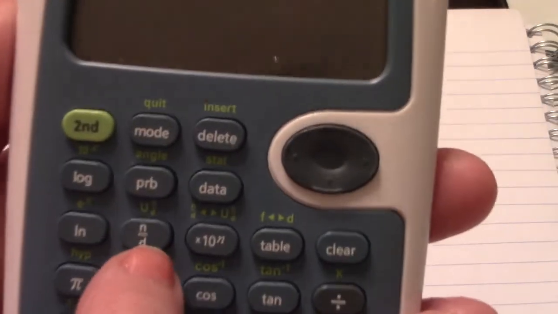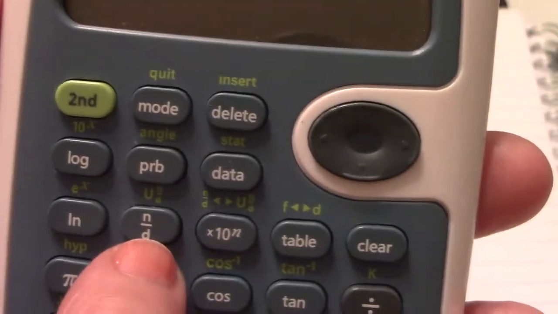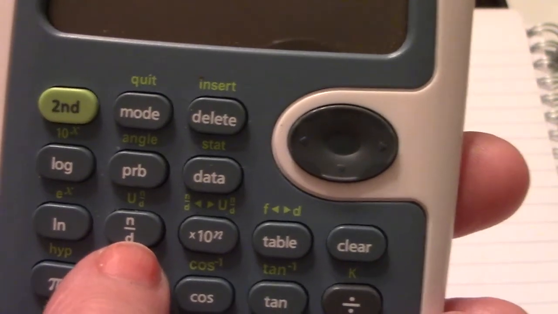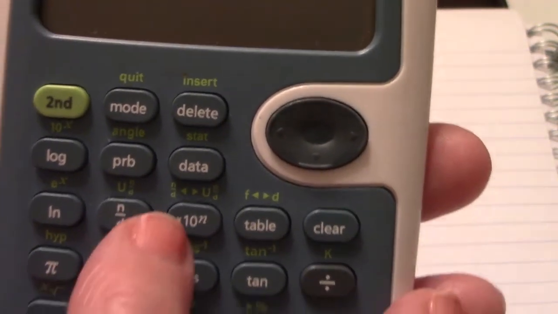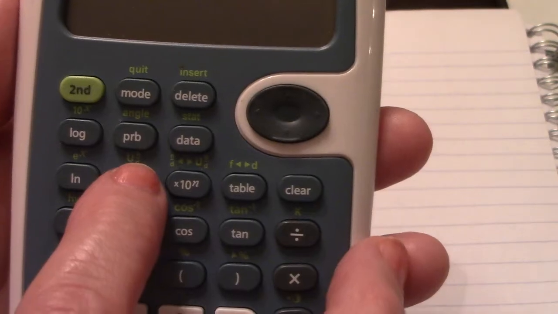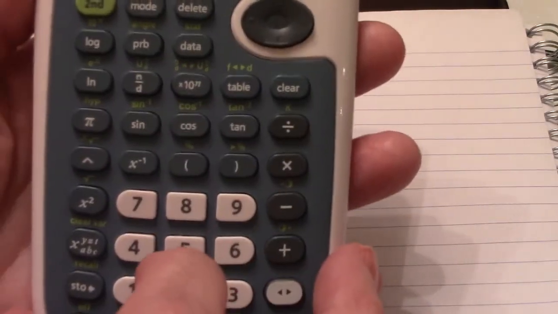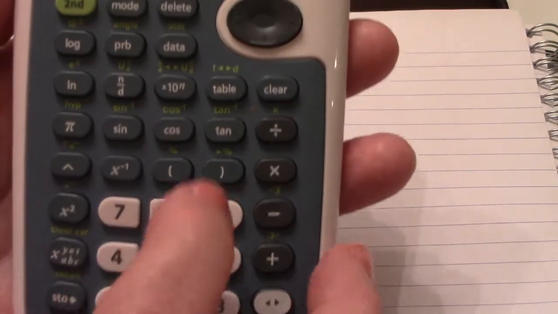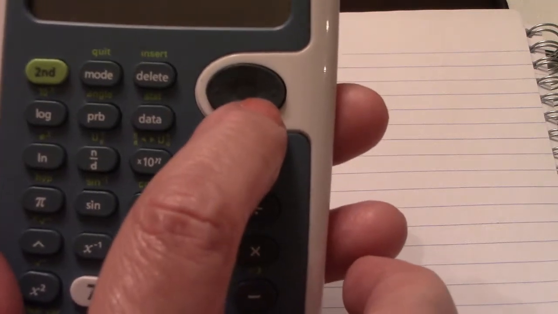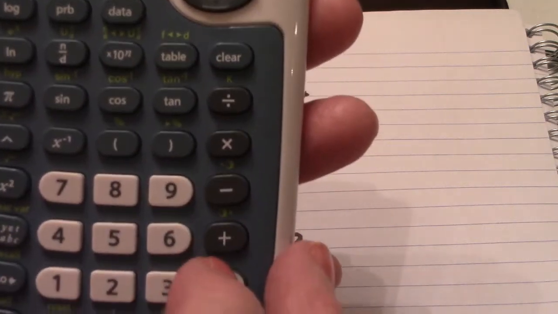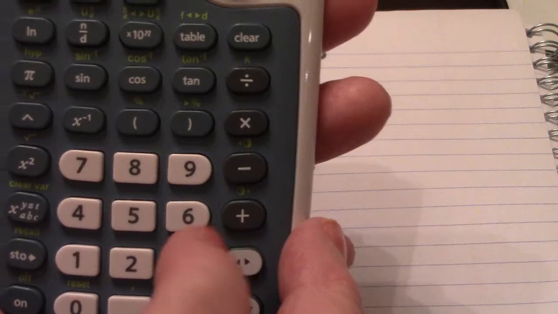Now, I want you to notice a couple buttons. See this button right here? This is a fraction button right there. So what I'm going to do is hit the fraction button, and then I will hit 4, and then I will hit the down arrow to put in the denominator, which is my 3, and then I hit enter.